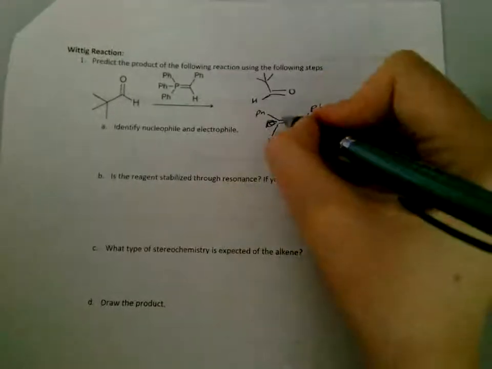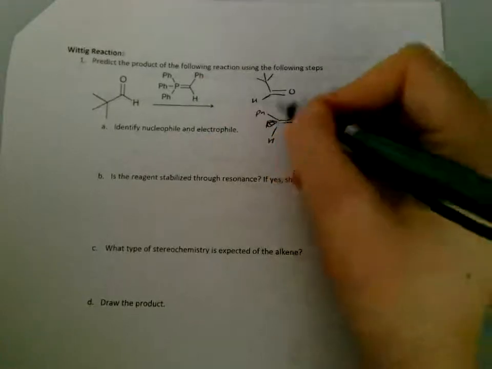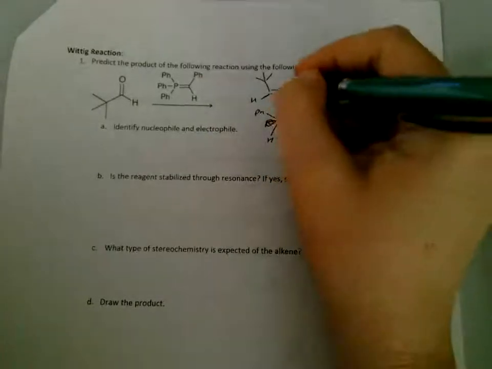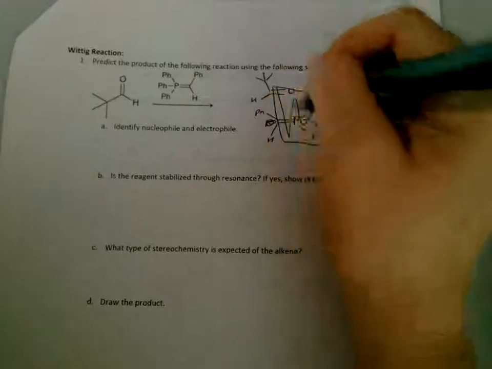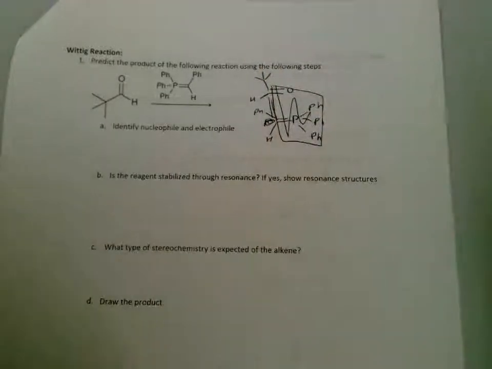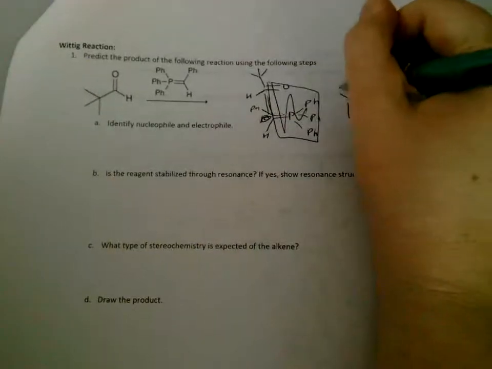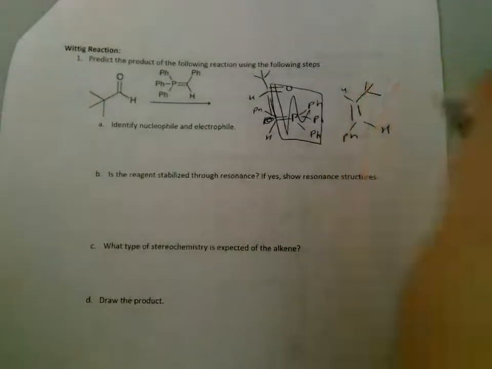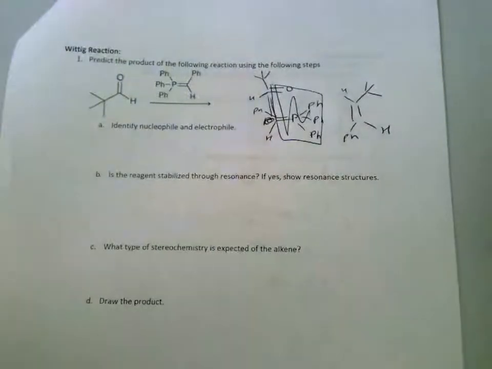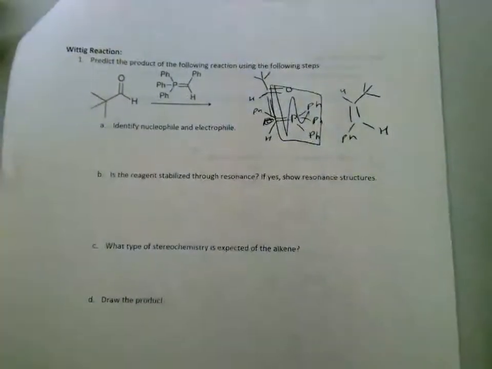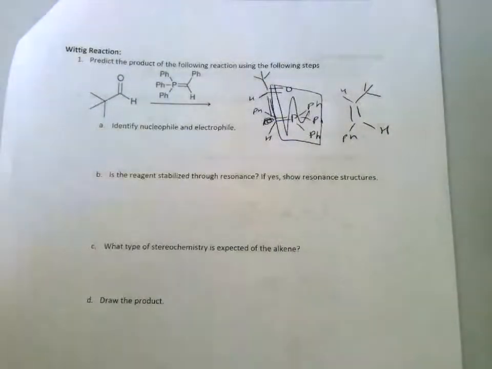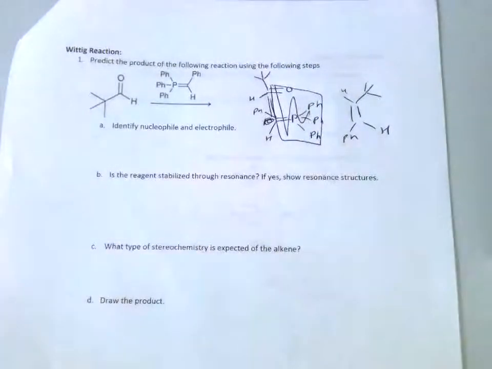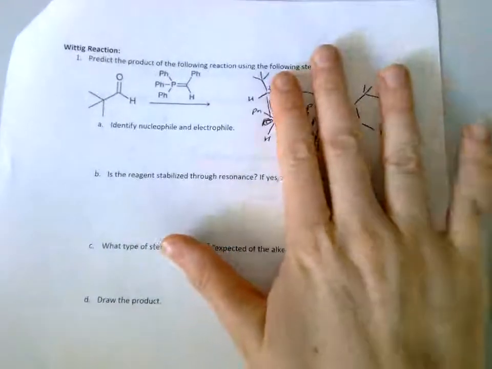And you can draw the box forming and do the whole mechanism, but what I do is just know these are going away and a double bond is forming right here. So a double bond is forming there with this and this and this and this. Boom. That's how I do Wittig reactions. You can do the whole mechanism. I do know the mechanism, but this has been the easiest way for me to figure it out.